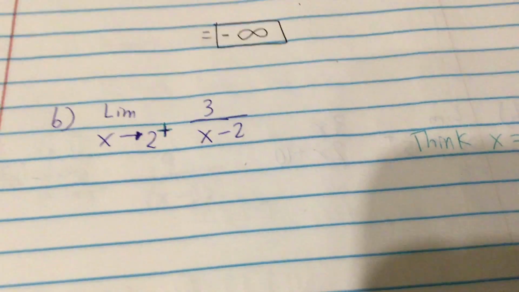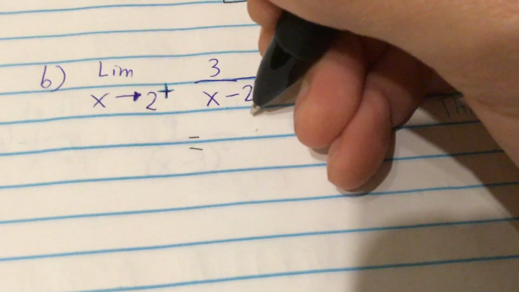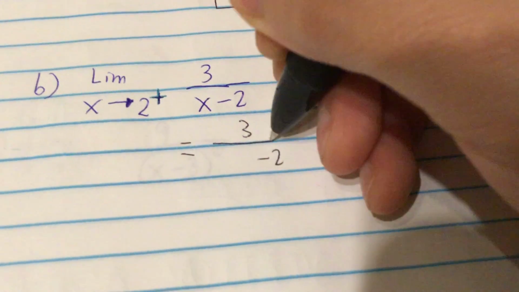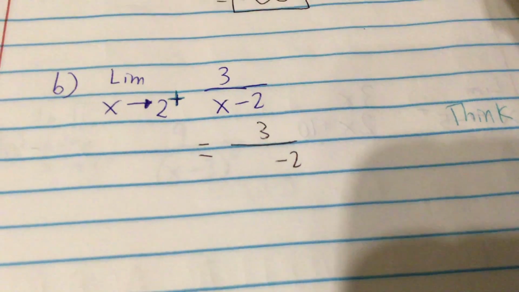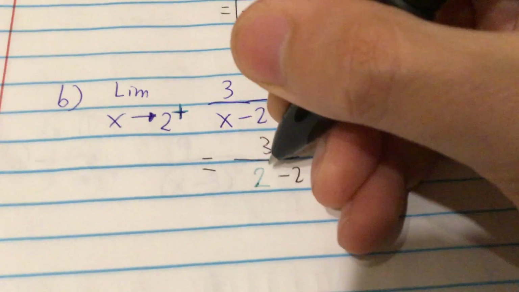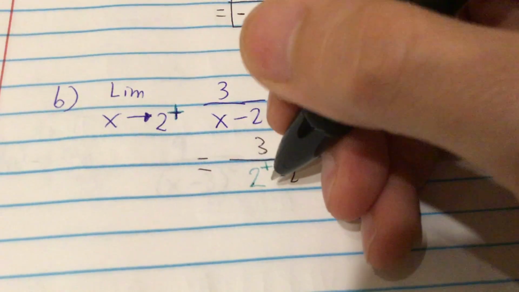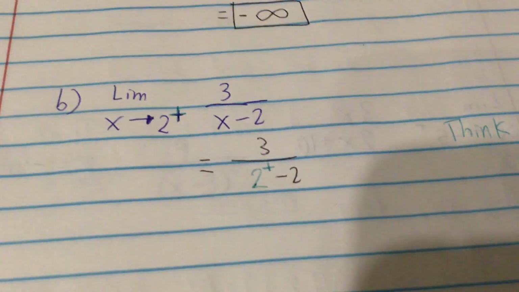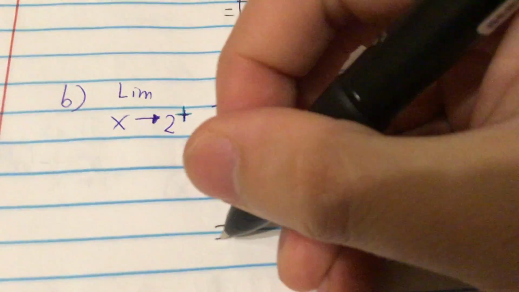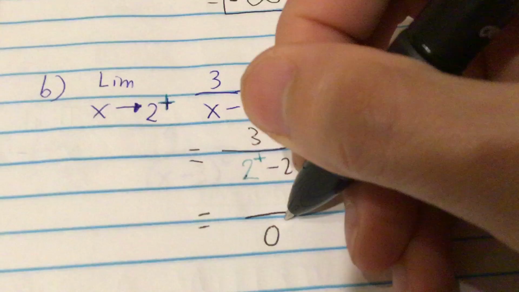So if I just go barely to the right of 2, that's going to be 3 over 2.001 minus 2, or if you want to use proper calculus notation, you say the right-hand side of 2. So if I have 2.001 minus 2, that'd be like positive 0.001. But remember, it's so close to 0, it's practically 0 from the right side.